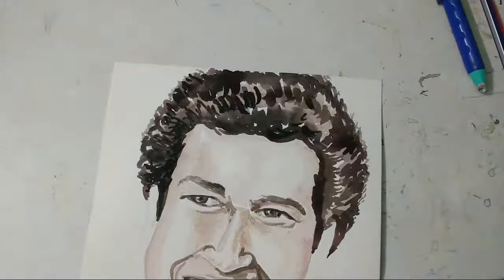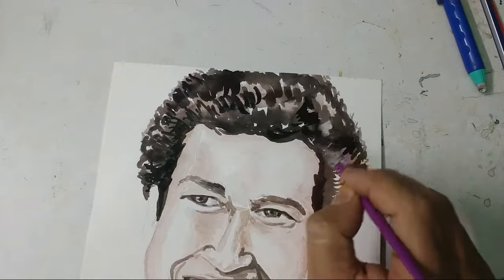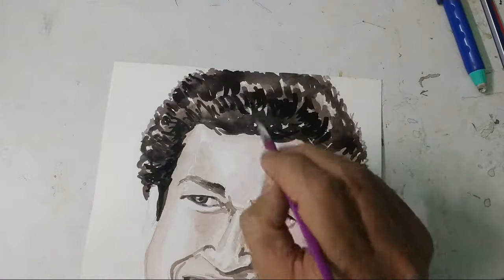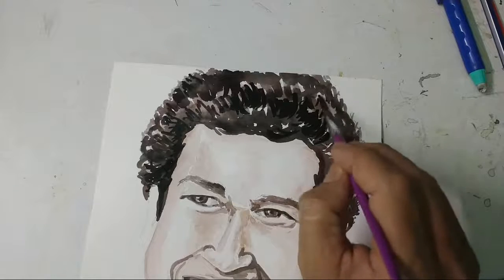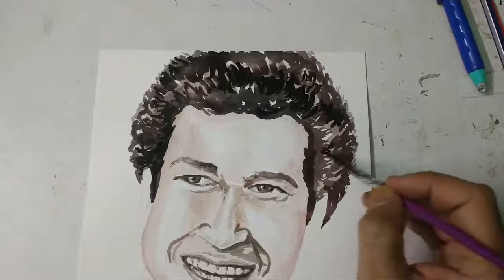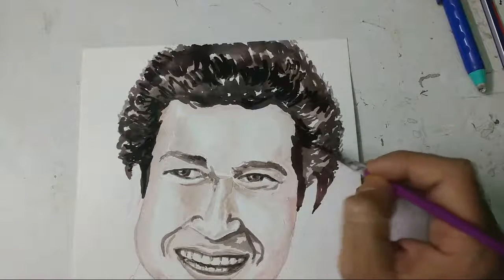Now the area which I had left white, lighter, over this when I will make dark shade, then this light area will give a natural shine on the hair. Now toward this side I will show dark.